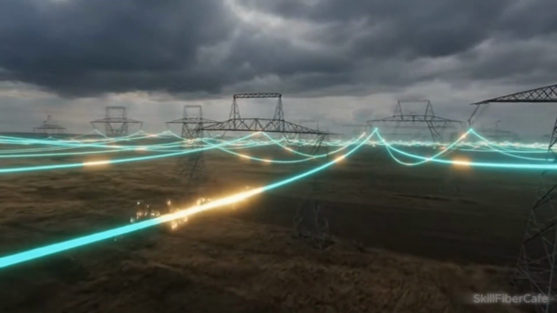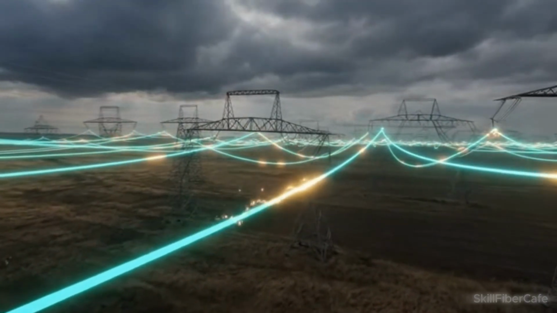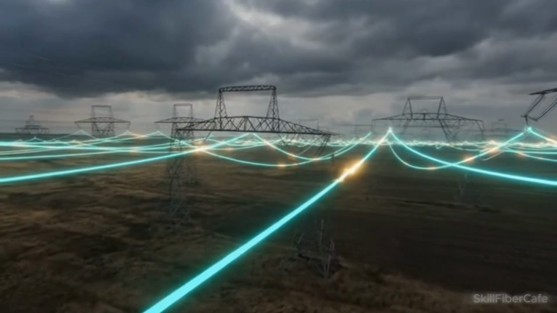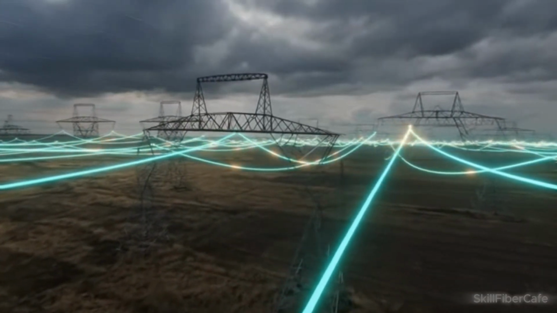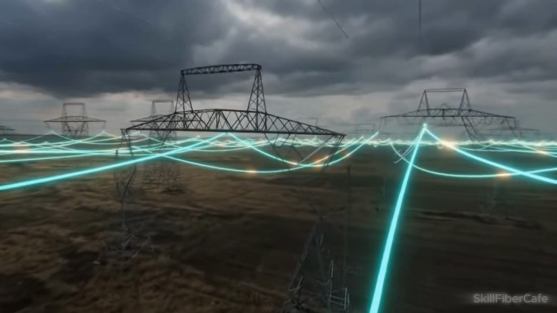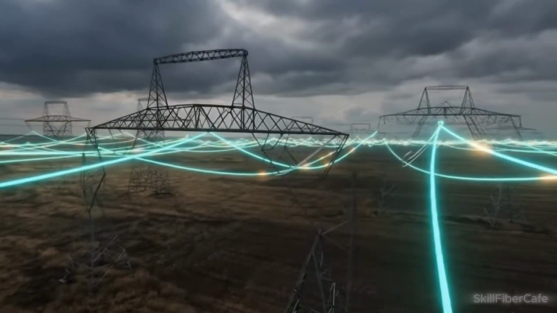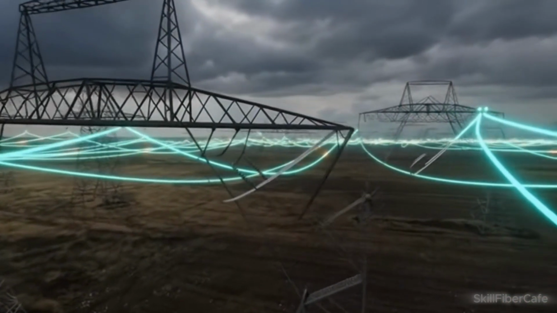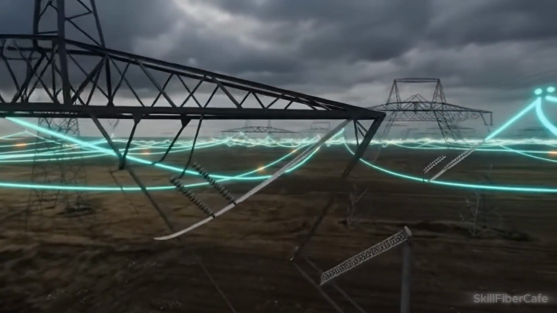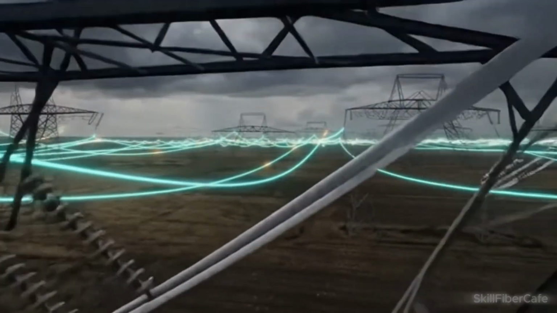Modern electrical grids reflect the three-layer model. Access: low-voltage lines supply homes and small businesses. Distribution: substations balance regional loads and protect circuits like routers. Core: high-voltage lines link generation plants and substations, forming the resilient backbone of power delivery.